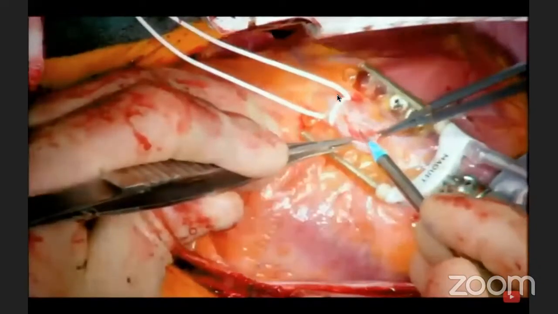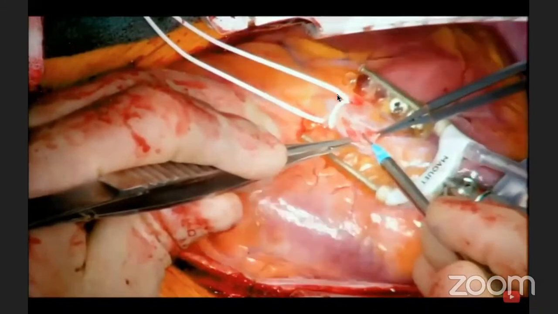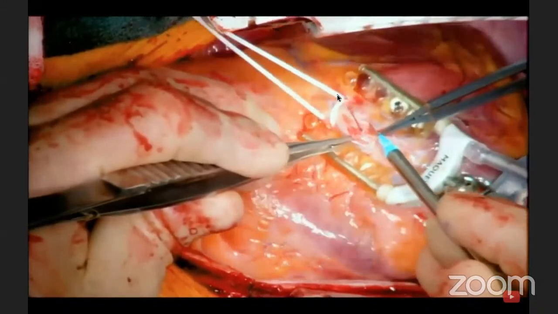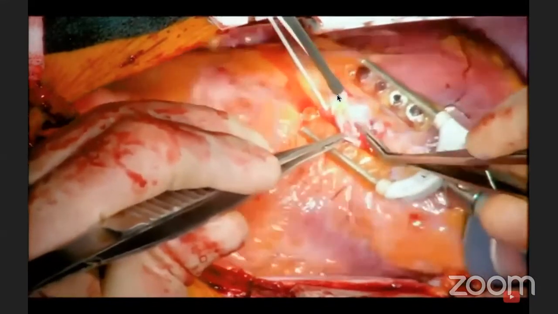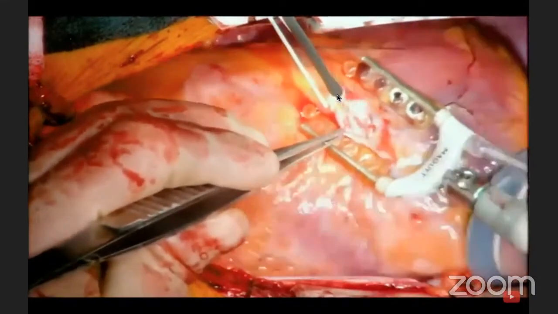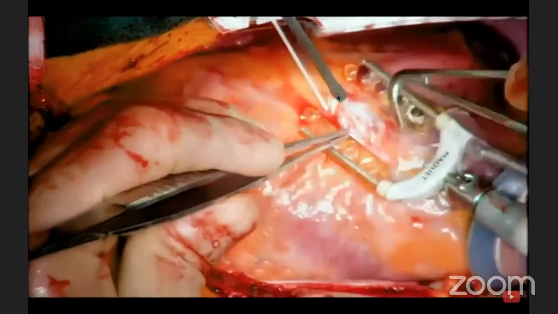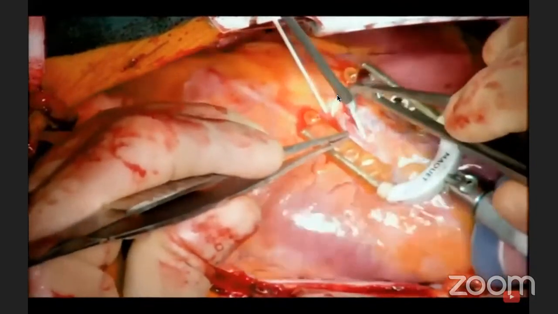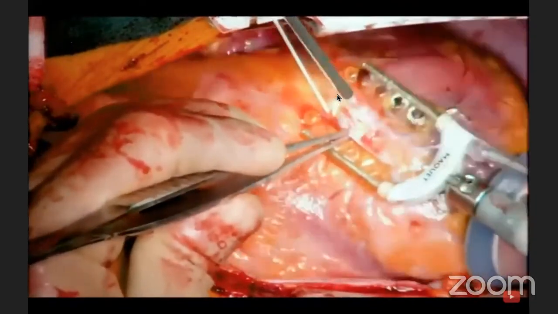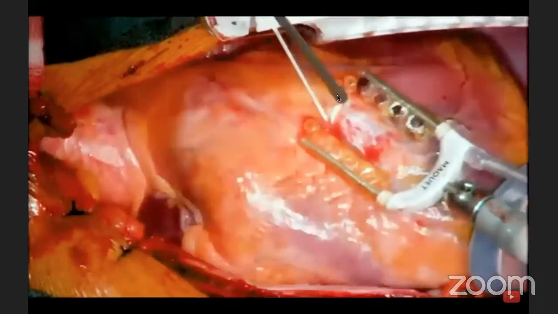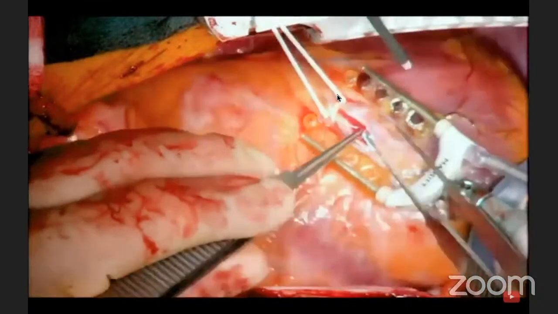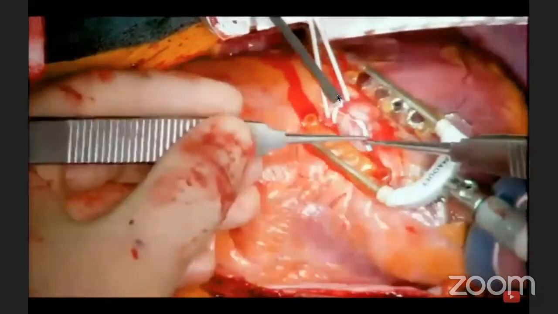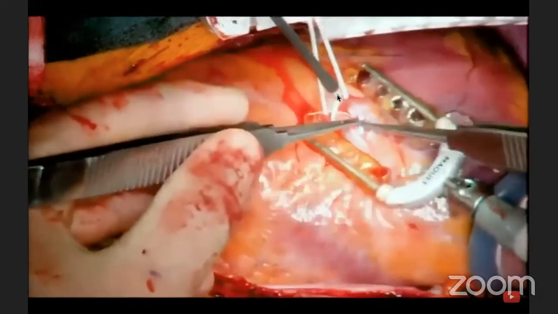Next, an arteriotomy is made in the left anterior descending artery in its middle portion. This arteriotomy is extended proximally and distally using Potts scissors. The LAD is then shunted with a 1.7 millimeter shunt as shown in this video.